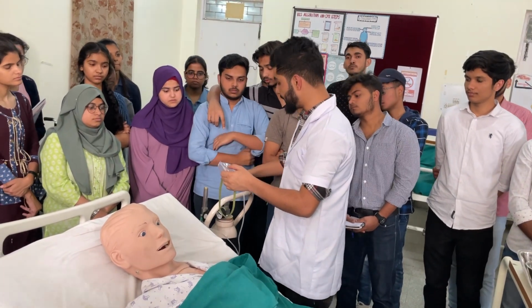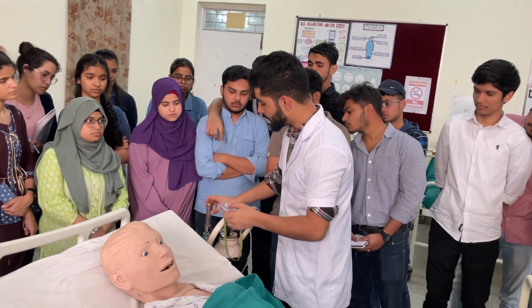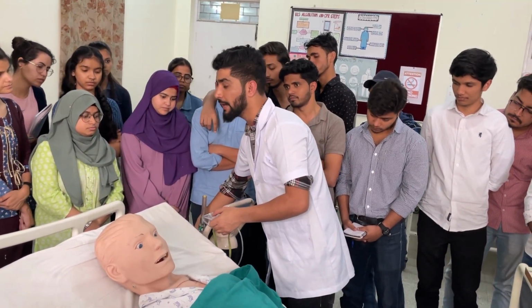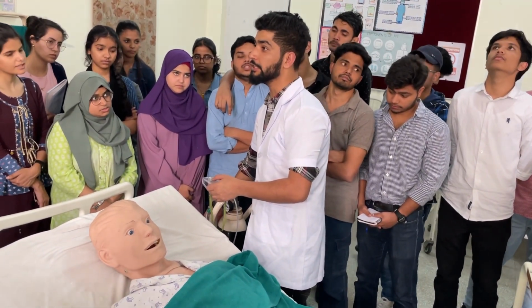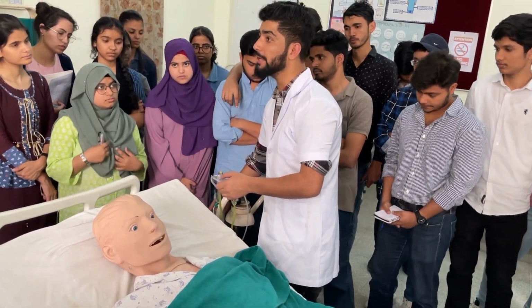How do we check the oxygen concentration? This is the valve. This is the pressure gauge. This is the flow meter. Okay. This is the humidifier cup, and the humidifier cup contains distilled water. It should not be filled to the maximum.